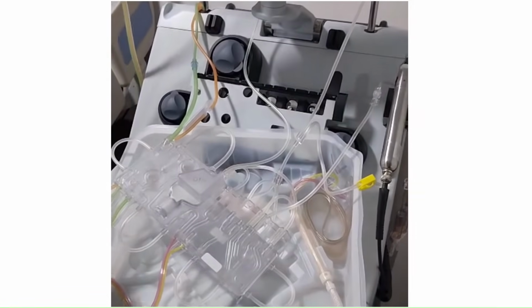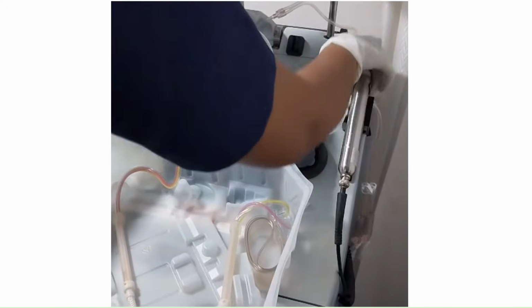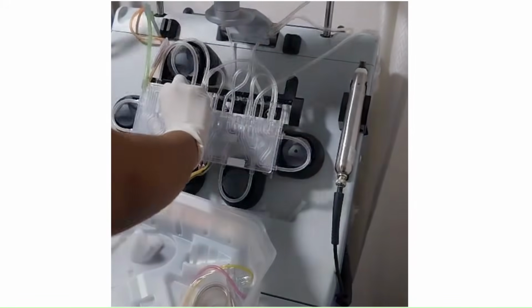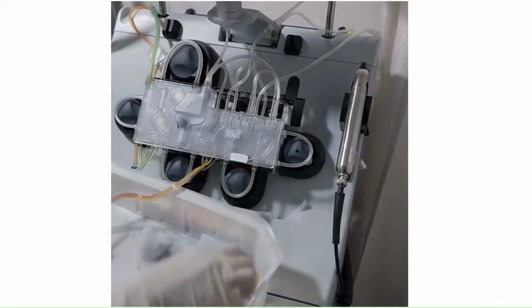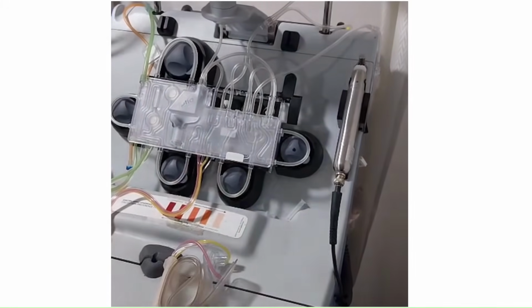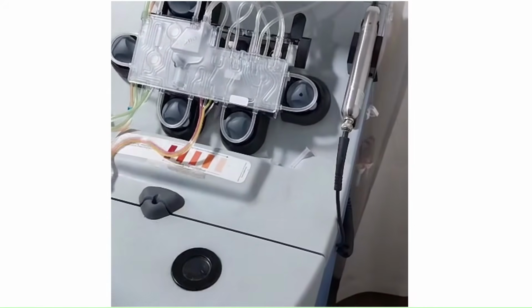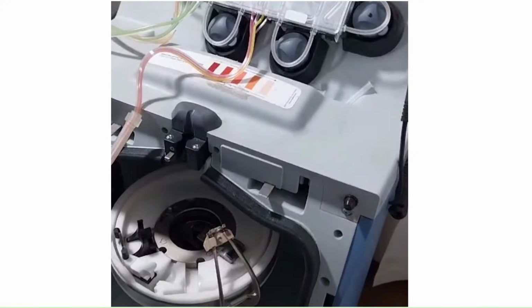Next we are going to place the cassette on the sensor board. Before placing, ensure there are no distractions and no disturbances, and gently place the cassette on the sensor board. After fixation, you will get a click sound. Then open the centrifuge.